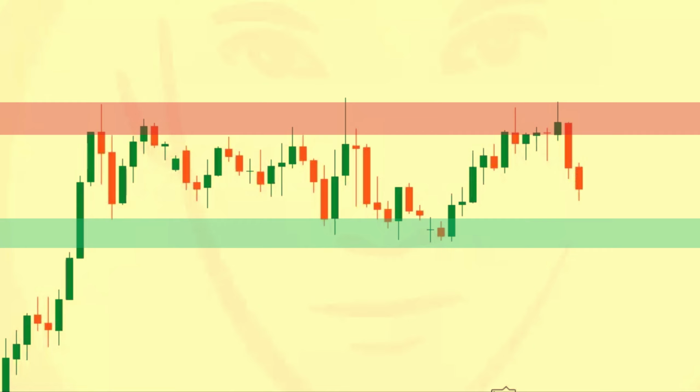For a resistance breakout, you might enter on a strong bullish candle close above the level, with a stop loss below the breakout point. The strength of a breakout is often judged by an increase in volume, but beware of the false break or fake out. This is when price briefly spikes beyond a level only to snap back. This is why many traders wait for a retest after a breakout.